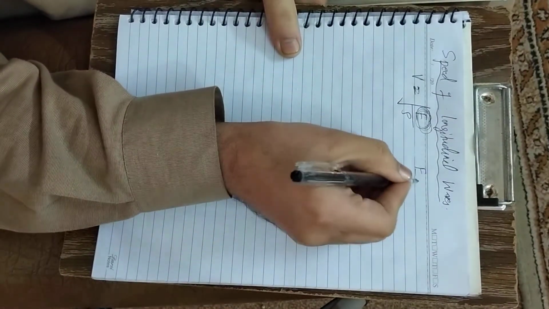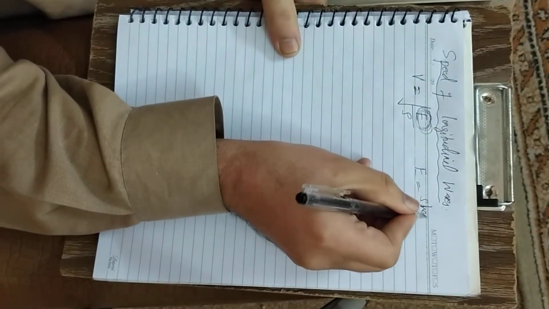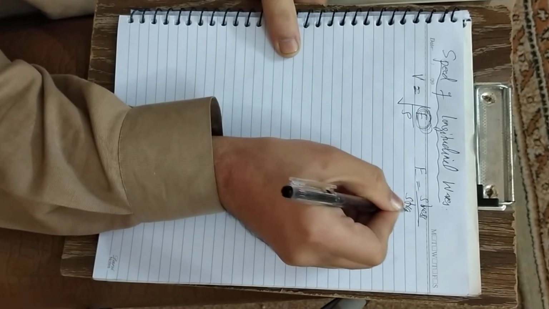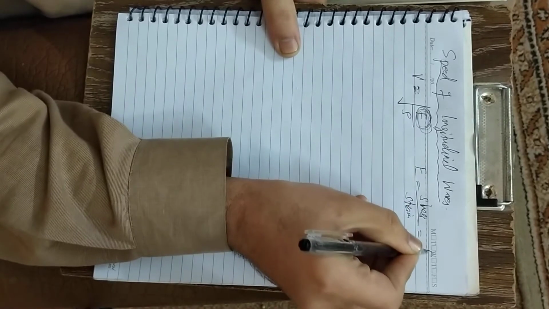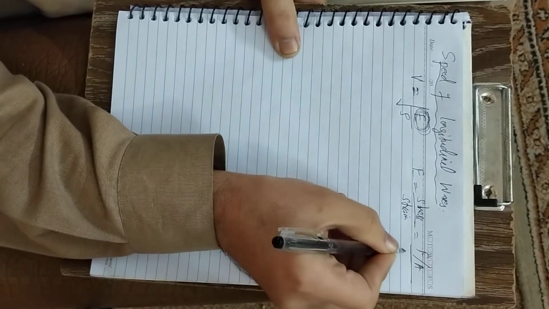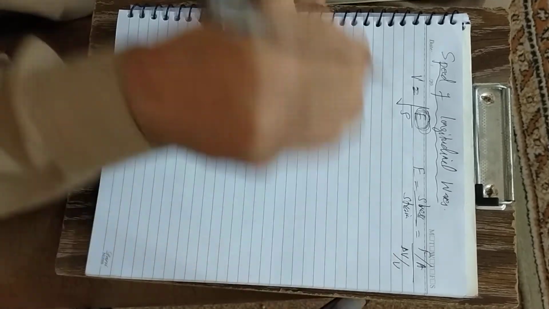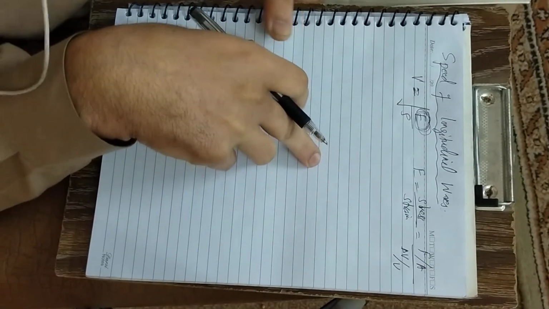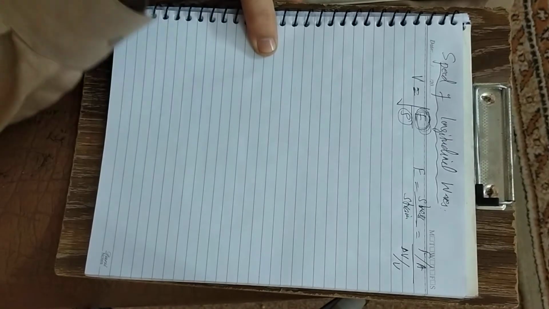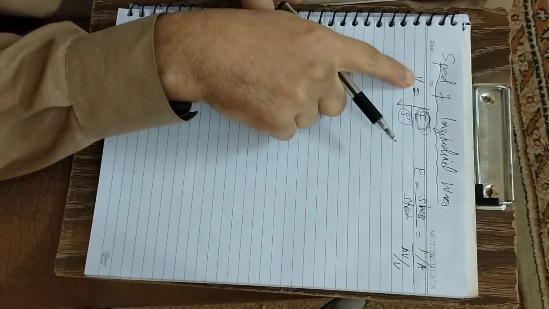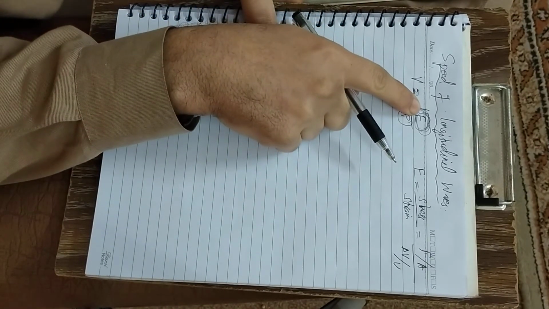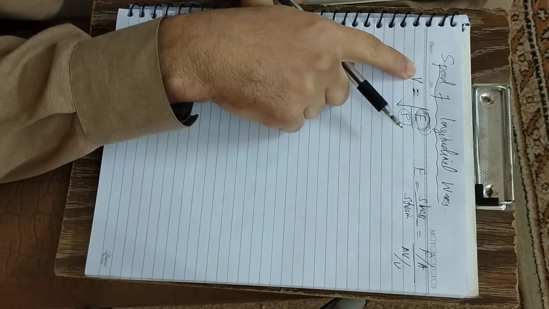So bulk modulus is equal to stress divided by strain. What is stress? Stress is force per unit area. What is strain? Strain is change in volume per original volume. What is rho? Rho is density. Density is inversely proportional to speed, and the modulus is directly proportional to the speed.